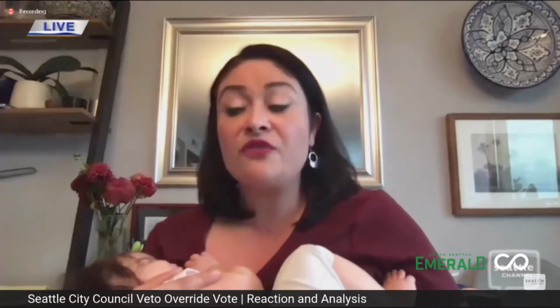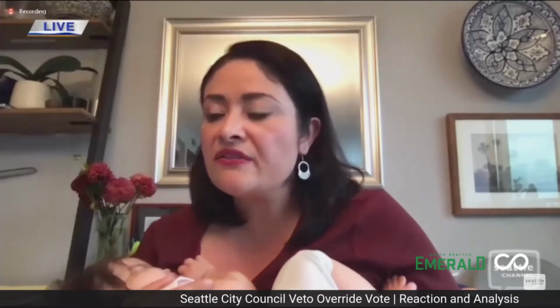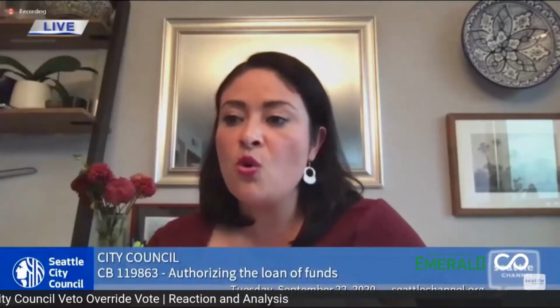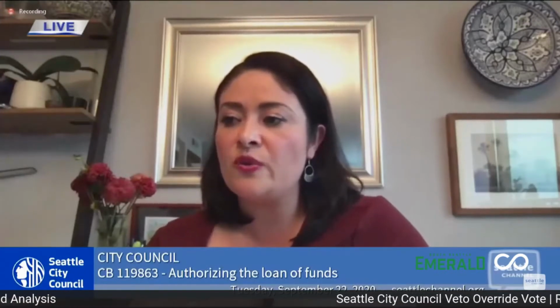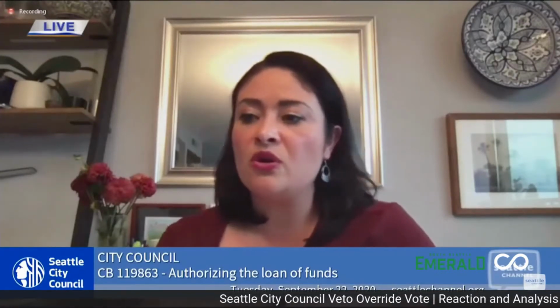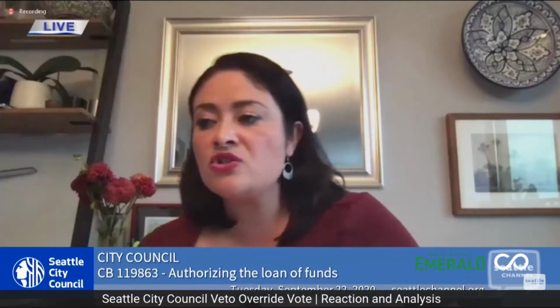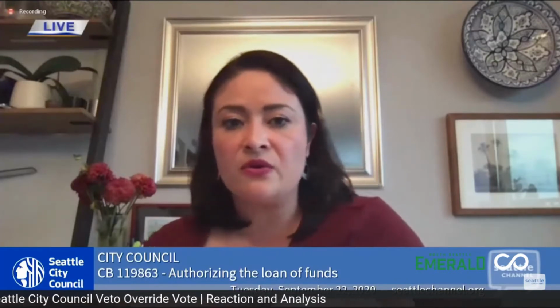If the vote on the motion is tied or less than two-thirds, that's six votes, the bill fails and the veto is sustained. If the vote on the motion is six or more votes in favor, the bill passes, the veto is overridden, and all provisions within the bill go into effect. Are there any questions on the procedural aspects of the vote?